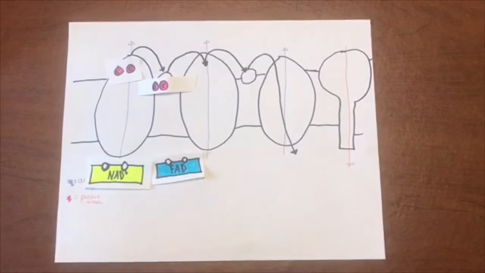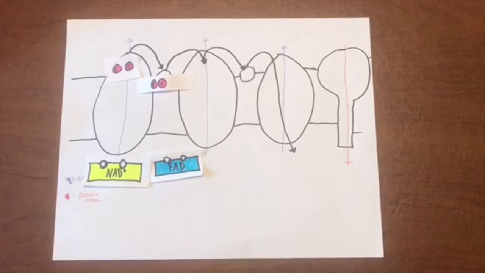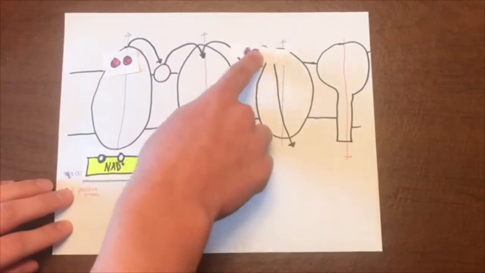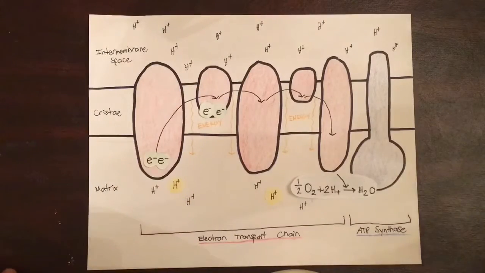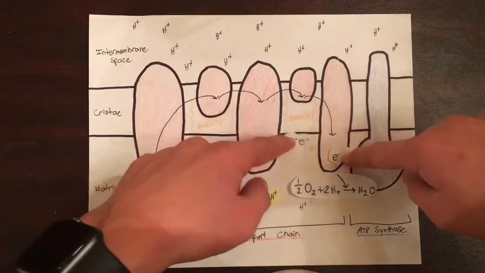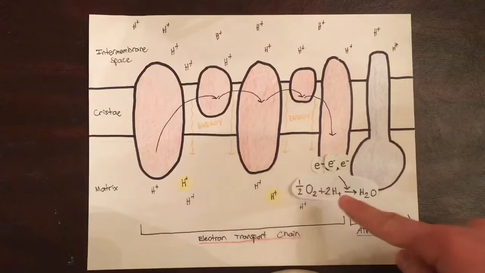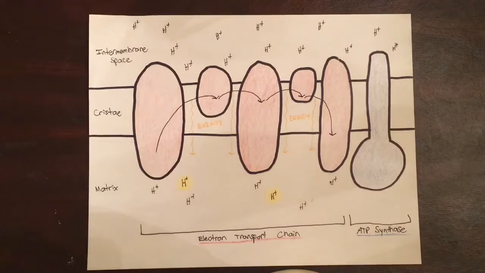Now, the excited electrons jump to the next protein and continue down the electron transport chain. As the electrons move, they release energy. These electrons jump to all membrane proteins before reaching oxygen, the final electron acceptor. Once the electrons jump to oxygen, 2 H+ ions are then joined with 1/2 oxygen to form H2O. This is then given off as a waste product.